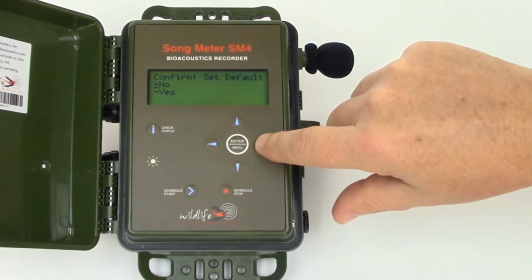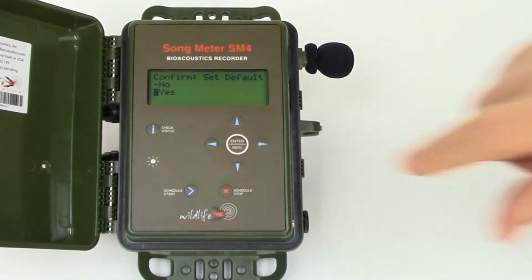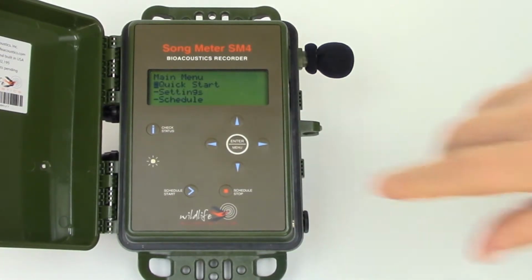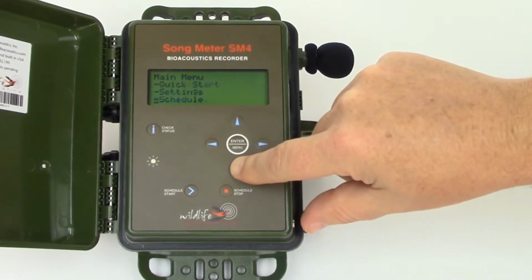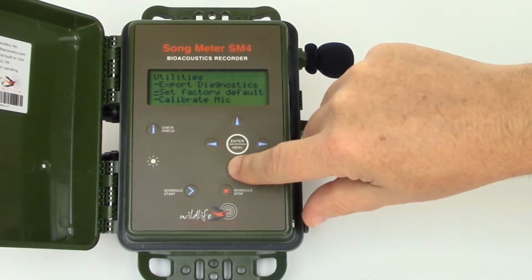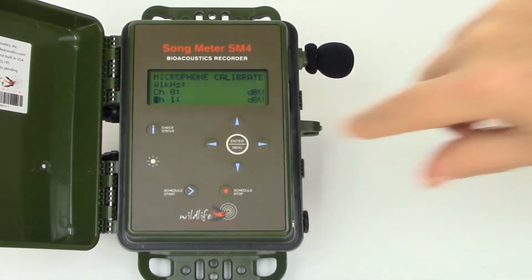The next item under the Utilities menu is Set Factory Default. Press the right arrow button and a message will be displayed asking to confirm the default reset. If Yes is selected, the SM4 will be restored to original factory default settings. This will erase any programmed schedules as well as the location settings of the recorder. The next item under the Utilities menu is Calibrate Mic.